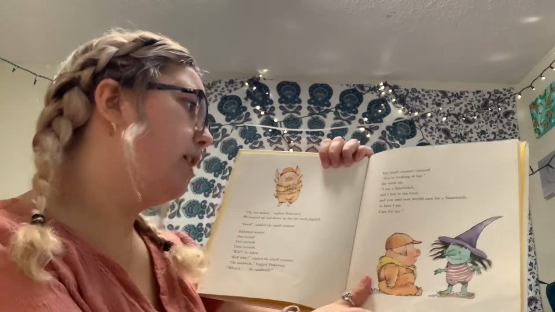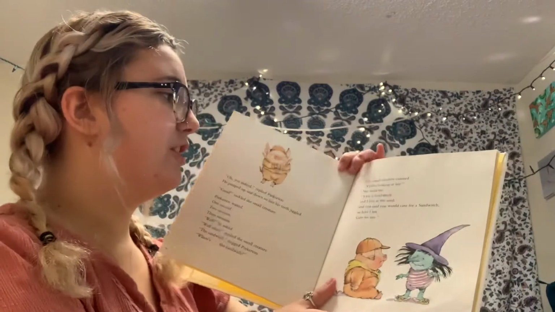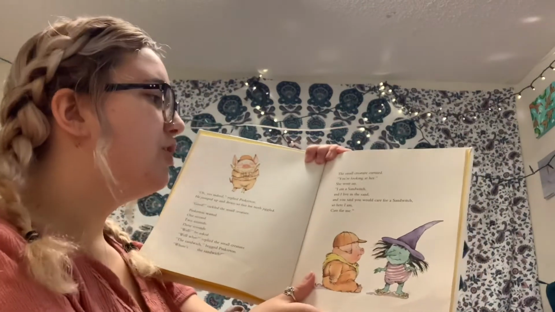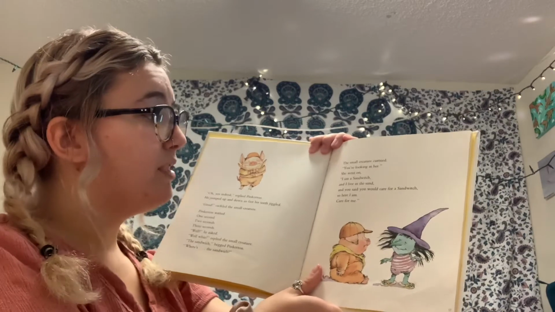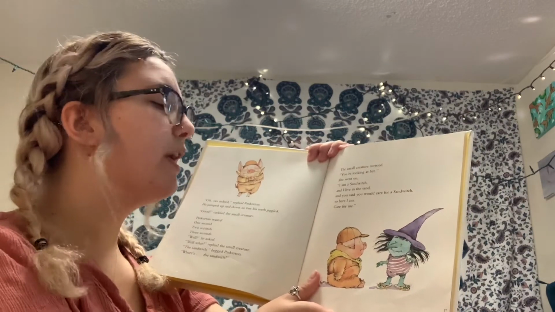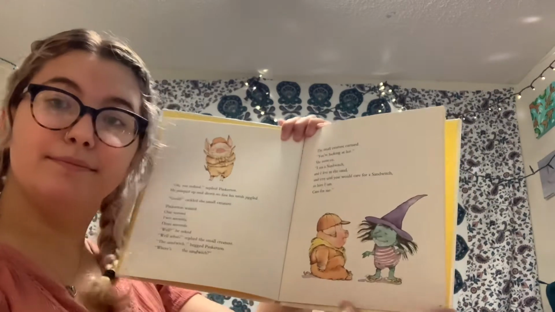"Where's the sandwich?" The small creature curtsied. "You're looking at her." She went on. "I am a sandwich, and I live in the sand, and you said you would care for a sandwich, so here I am. Care for me."